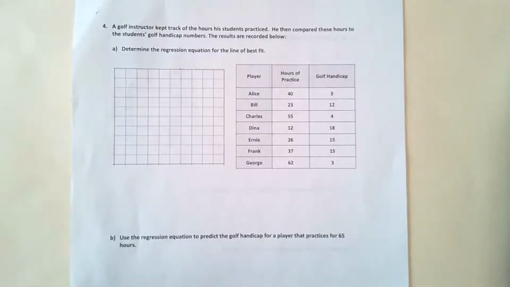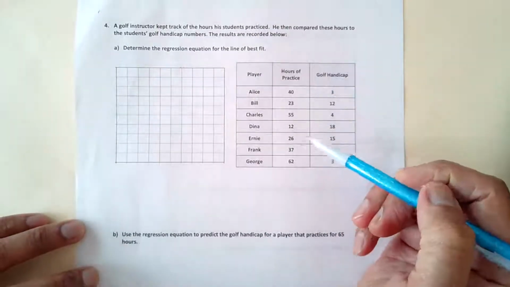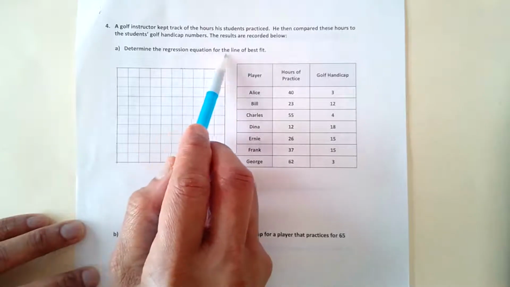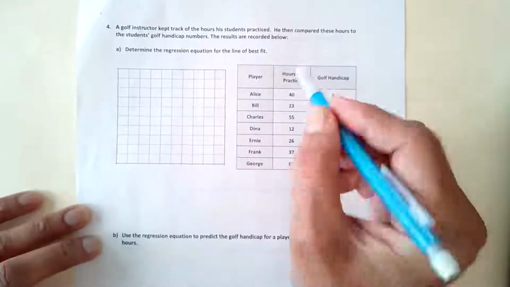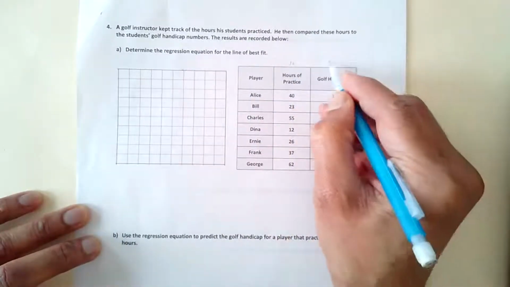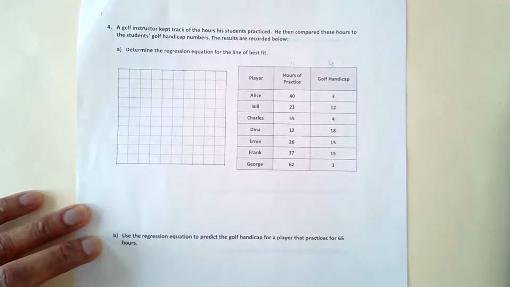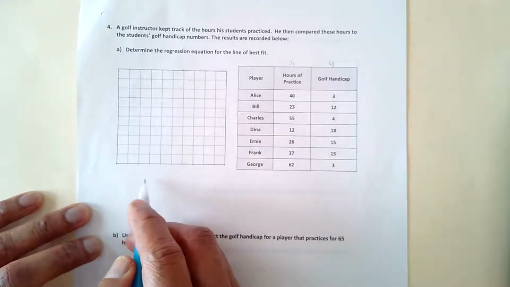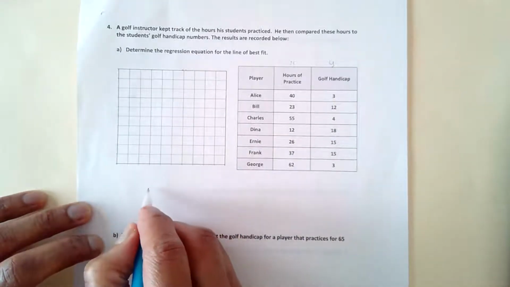So the first thing you want to do is look at your data and determine the regression equation. This will be your x-axis, and this will be your y-axis. I'll label my x-axis here: hours of practice.